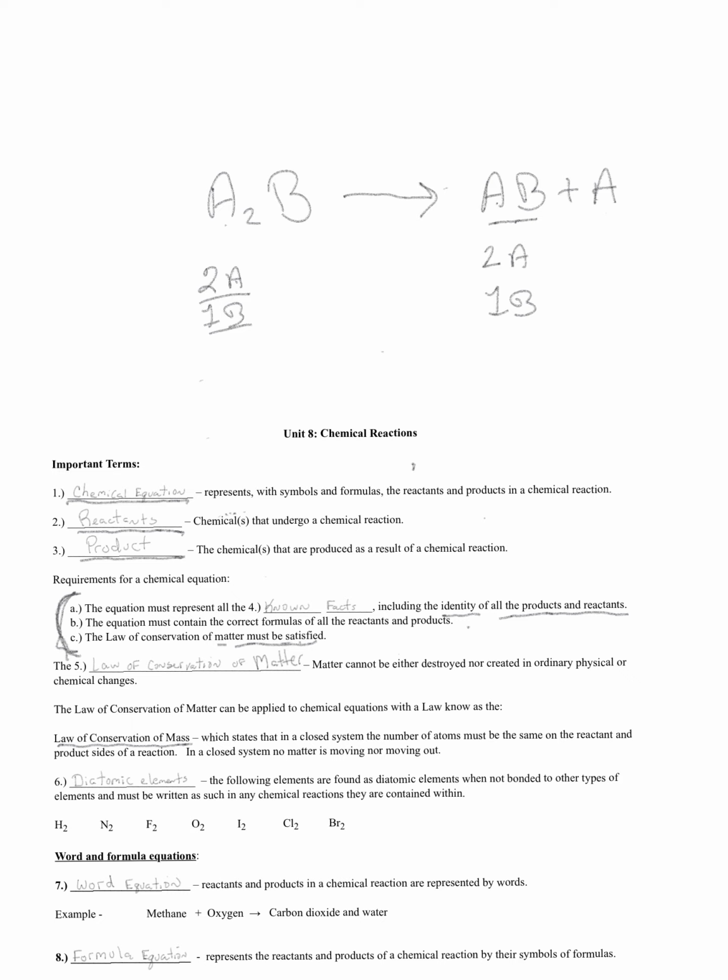So I've abided by the law of conservation of matter, so that I have the same on both sides. You always have to. Anytime you don't have the same on both sides of the reaction, then you're not abiding by the law of conservation of matter, which would mean that you have a chemical equation that's written improperly.